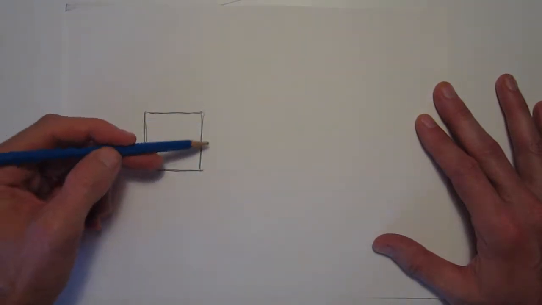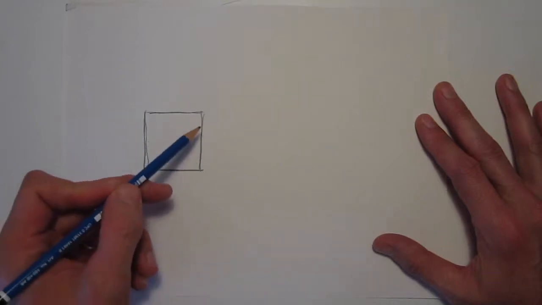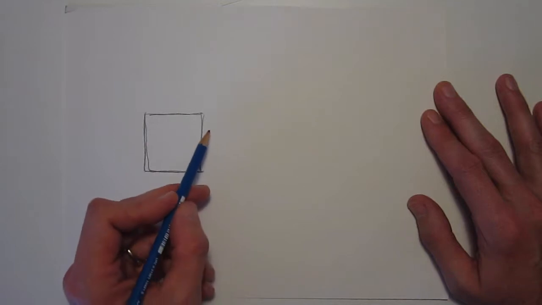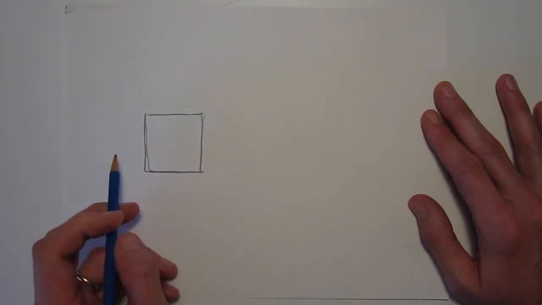2 sets of parallel lines. This is a completely flat plane. There's no sense of space in it at all. And so what we're going to do is add another side going into depth.